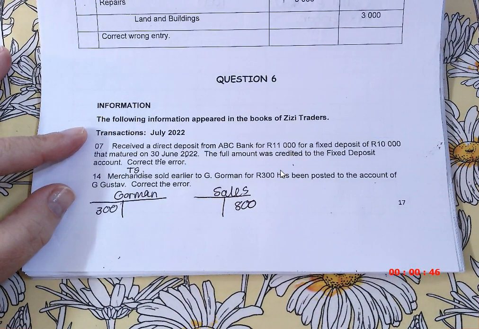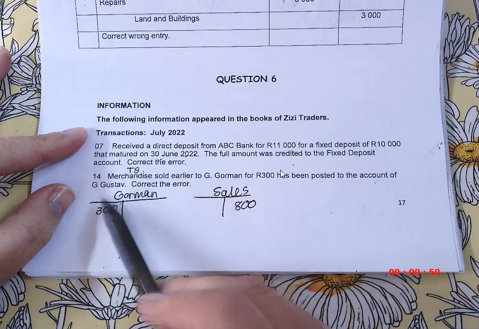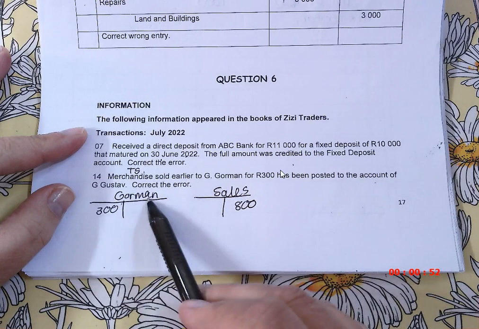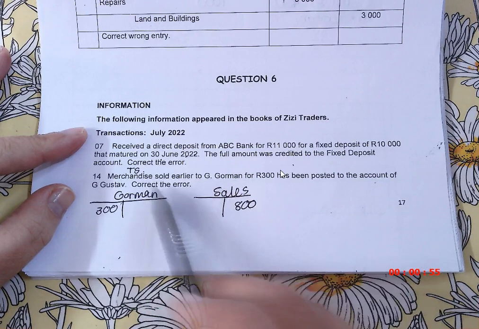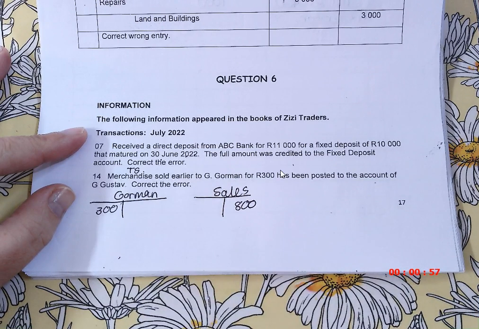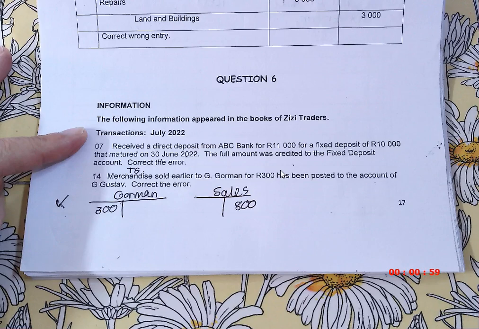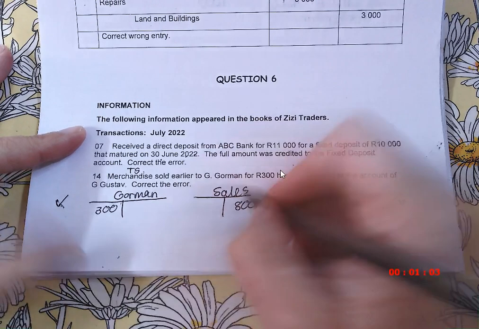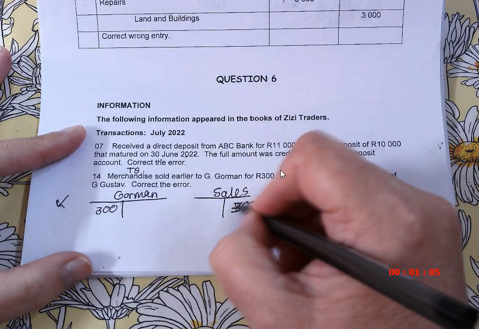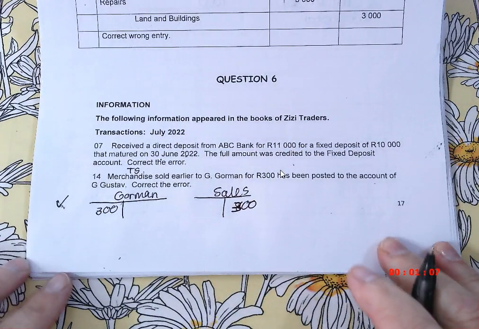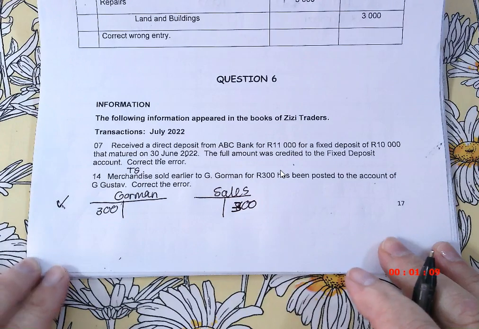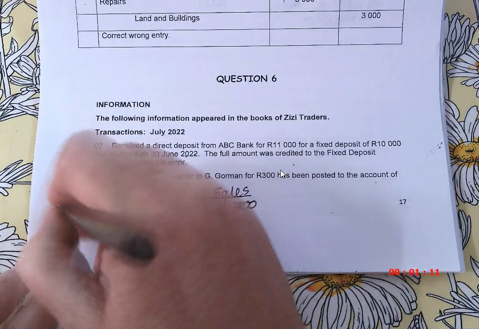So for calculation purposes, you don't have to write debtors control. Write the guy's name, because the mistake is going to be in the guy's name. Okay. Do you have a question? Where did you get 800? Here. Oh, 300. In my head, which wasn't very clear. Okay, so that's the right one.